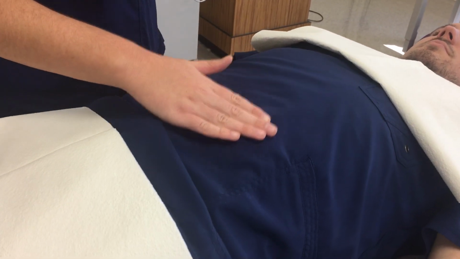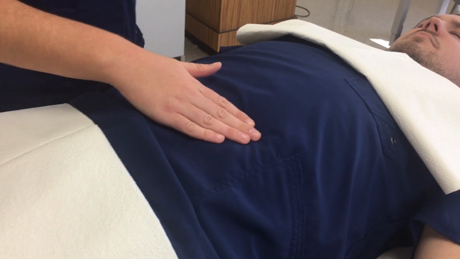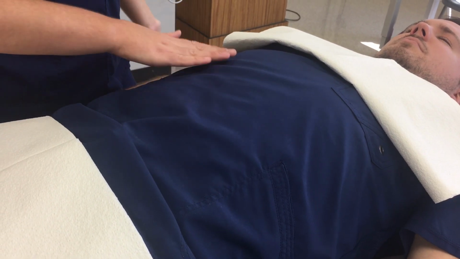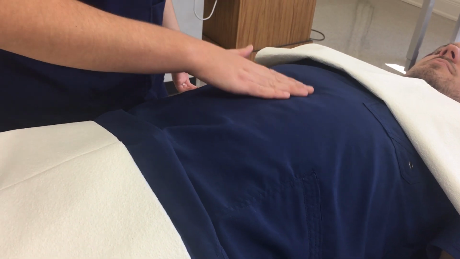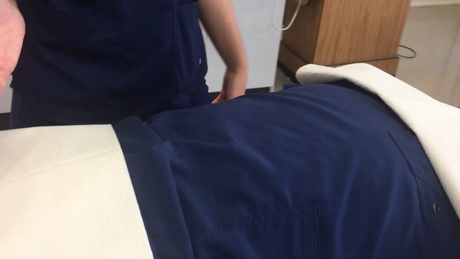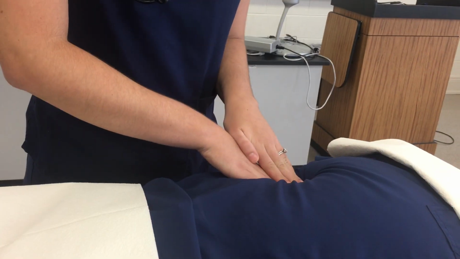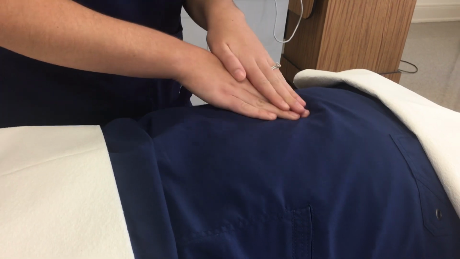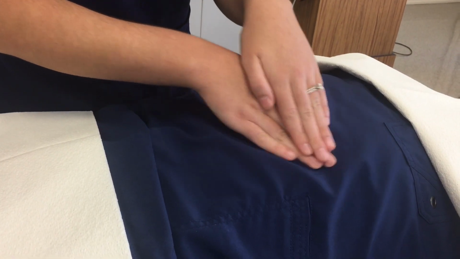If we did feel any muscular resistance, we need to distinguish that from involuntary guarding or voluntary guarding. So if we did suspect any masses, you could do a deep palpation, so use both hands and then palpate deep in these areas that you did suspect any masses, just to rule those out.